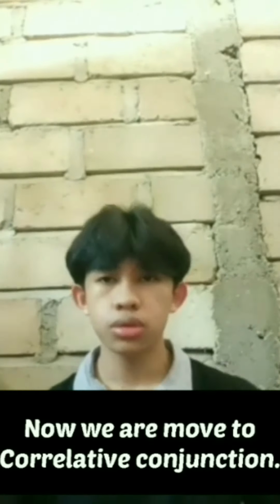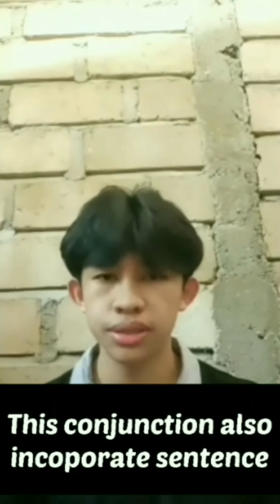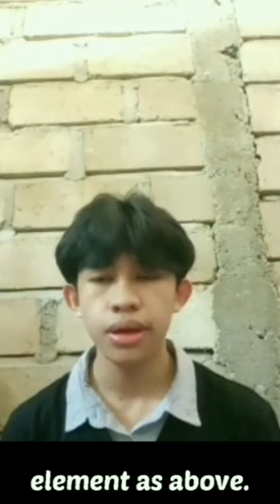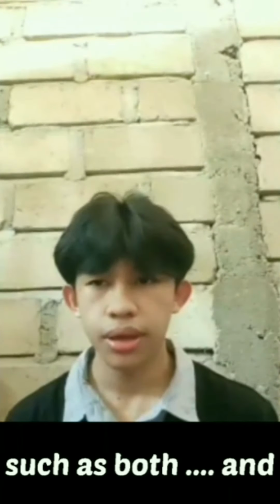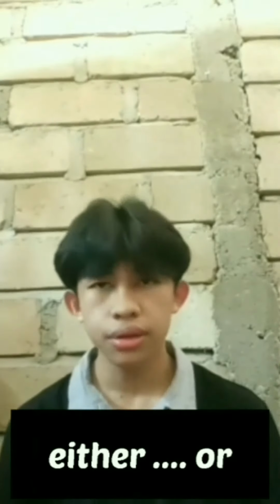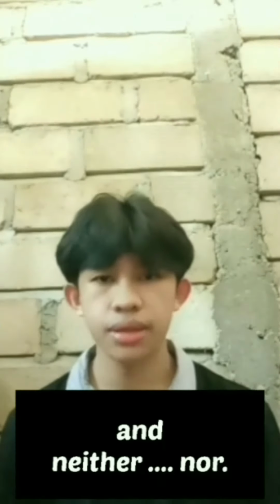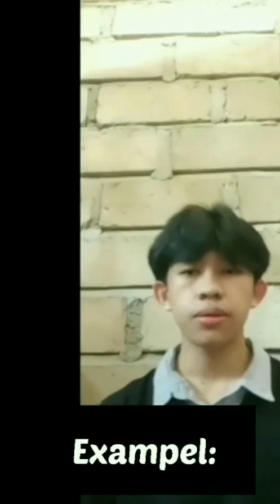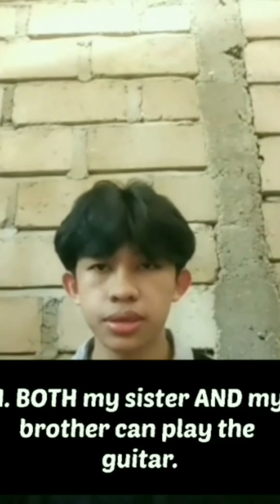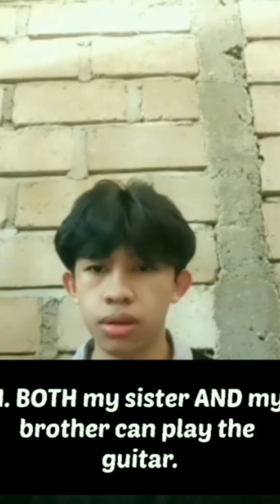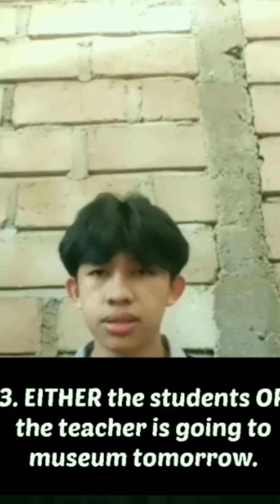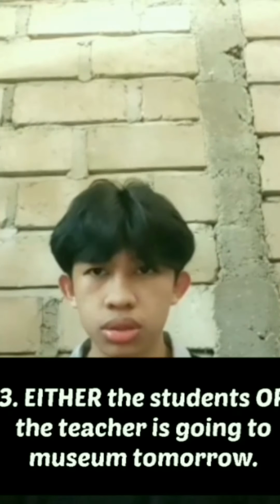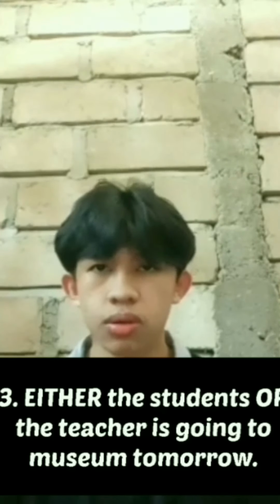Now we move to correlative conjunctions. This conjunction also incorporates sentence elements as above. The difference is that they are always used in pairs, such as both and, either or, not only but also, and neither nor. Examples: Both my sister and my brother can play the guitar. He is not only handsome but also smart. Either the student or the teacher is going to the museum tomorrow.